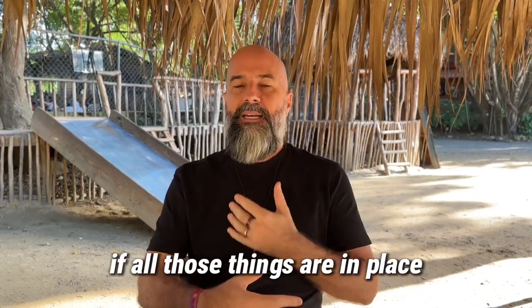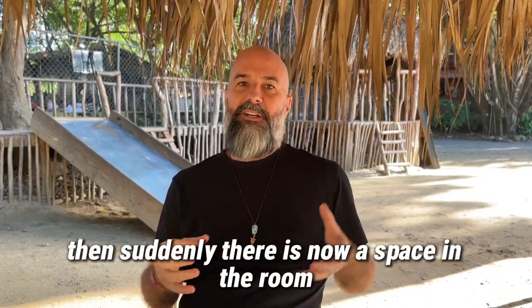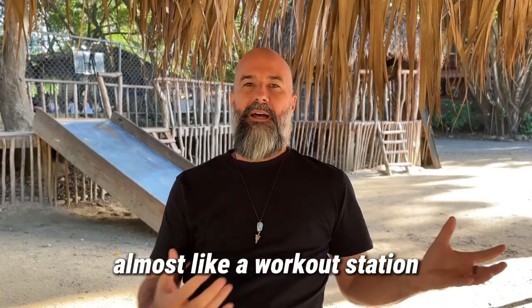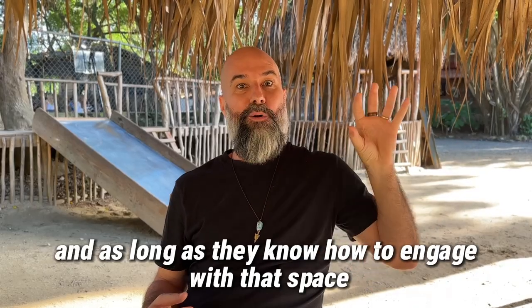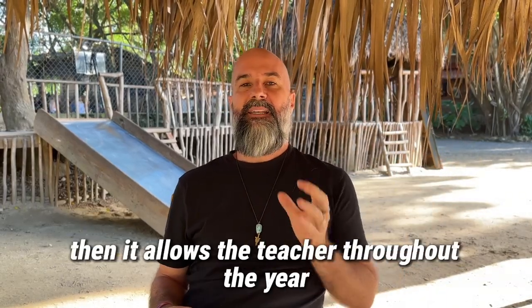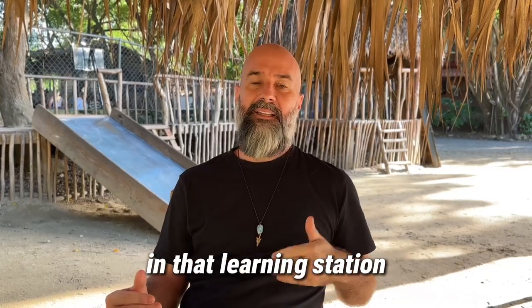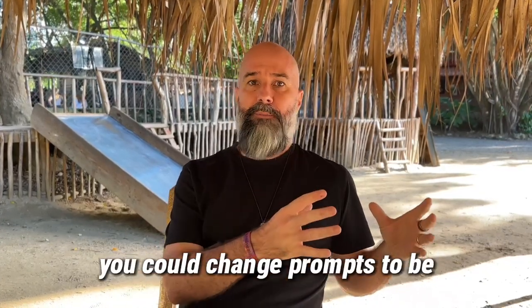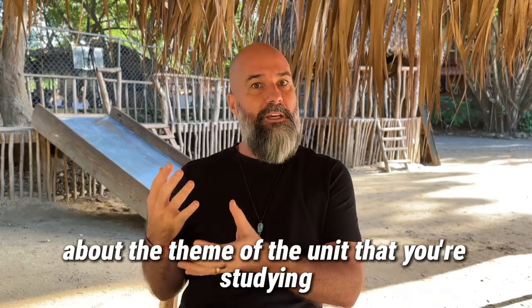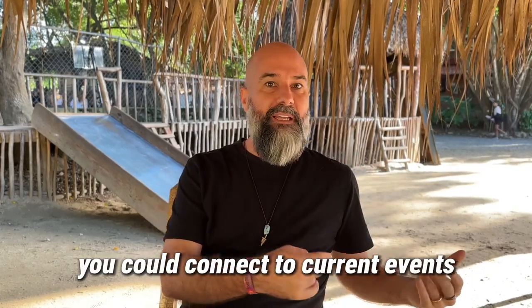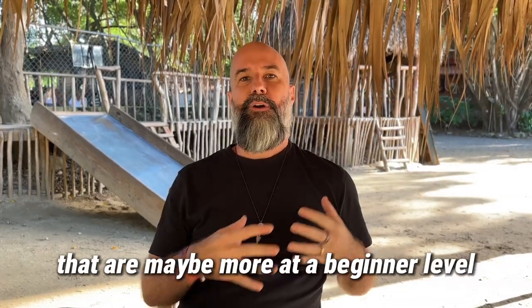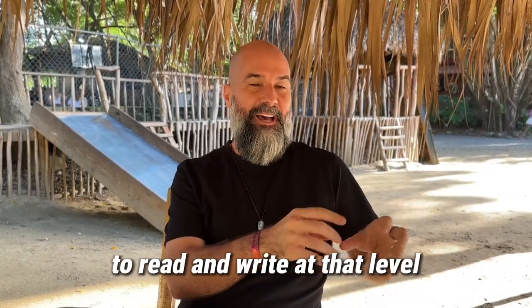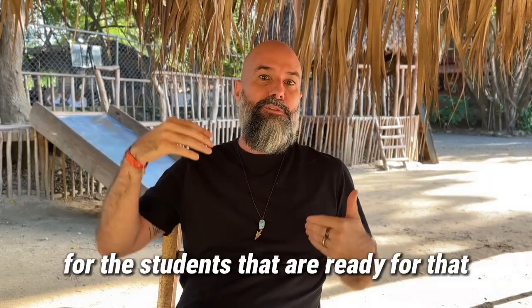If all those things are in place and students understand that, then suddenly there is now a space in the room, almost like a workout station, where students can go and practice their writing. And as long as they know how to engage with that space, then it allows the teacher throughout the year to change the content in that learning station. So you could change prompts to be about the theme of the unit that you're studying. You could connect to current events. You could create levels of prompts that would allow your students that are maybe more at a beginner level to read and write at that level, and then more advanced topics for the students that are ready for that.